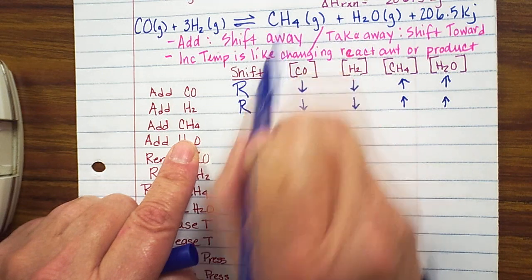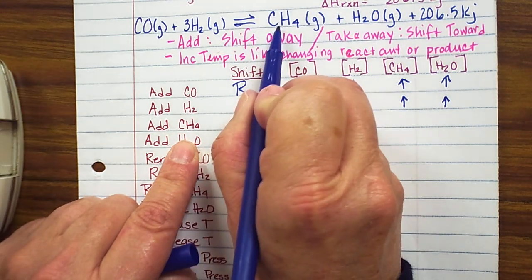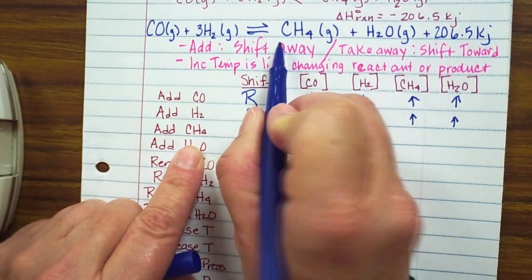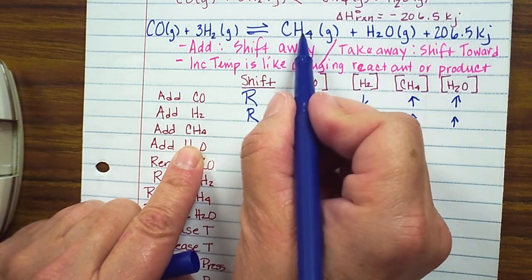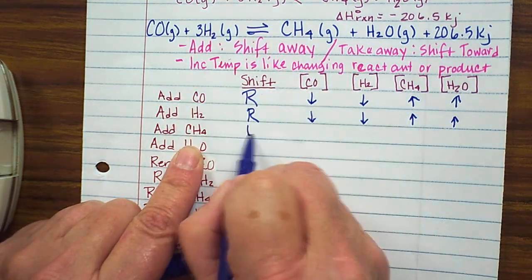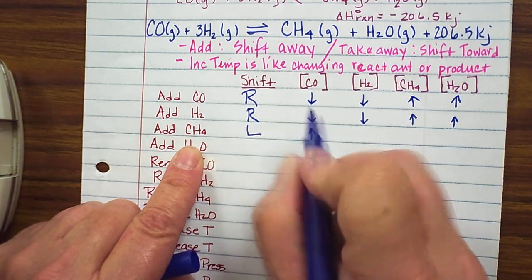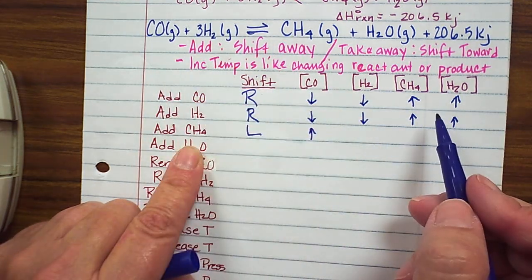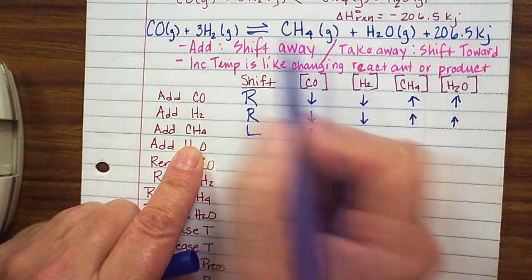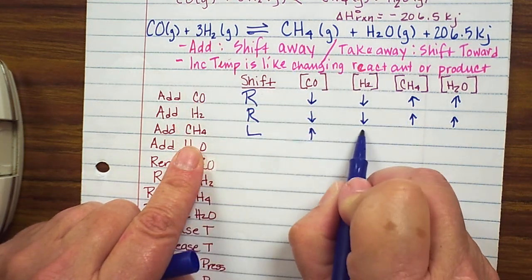When I add methane here, I'm going to shift away. So I'm going to shift left. I'm going to increase my carbon monoxide, shift left. I'm going to increase my hydrogen.